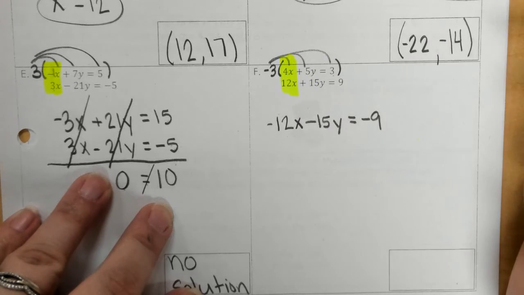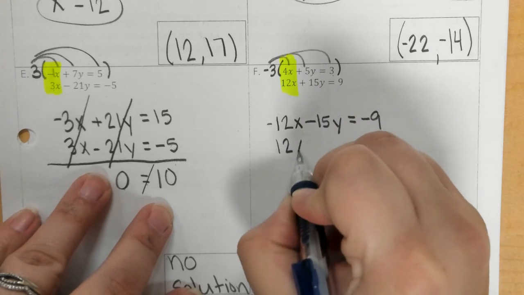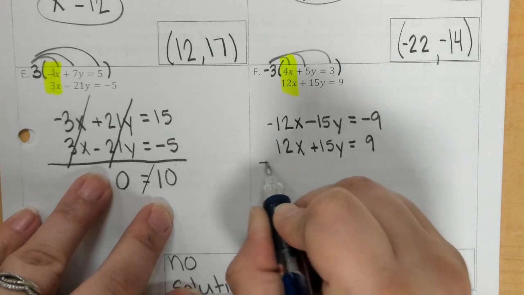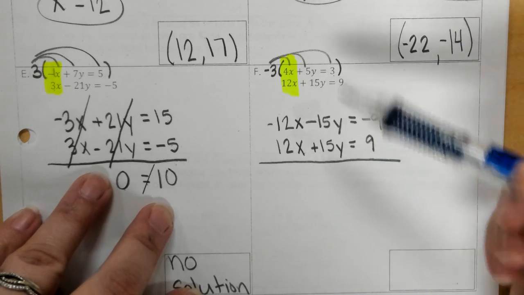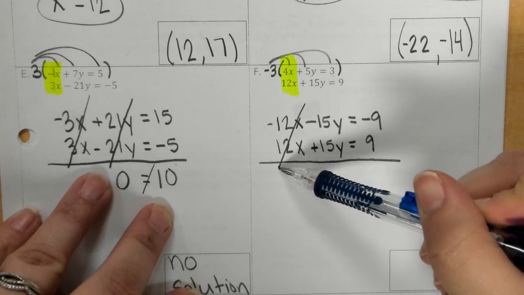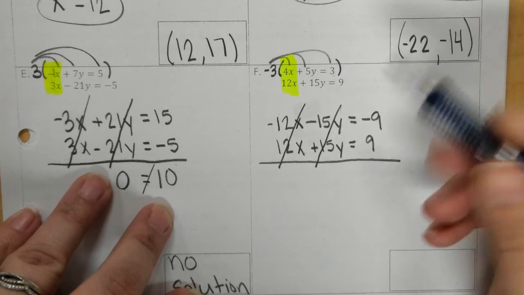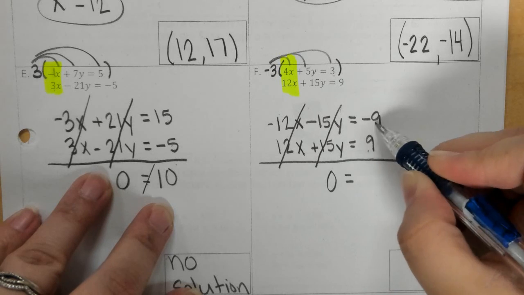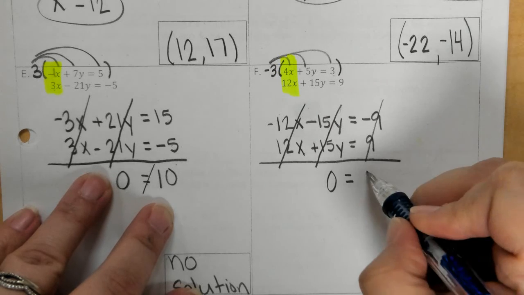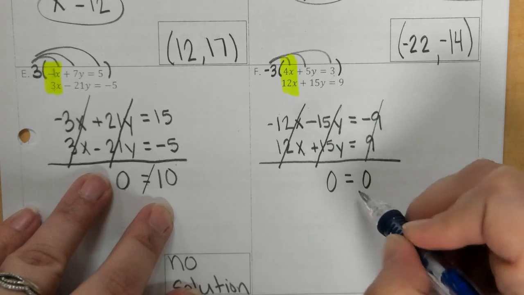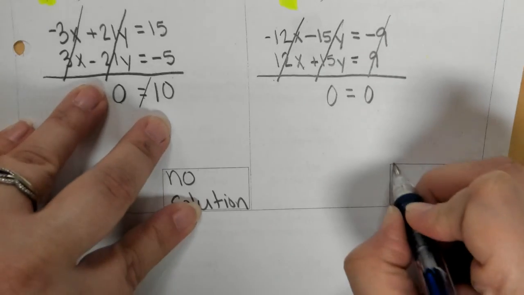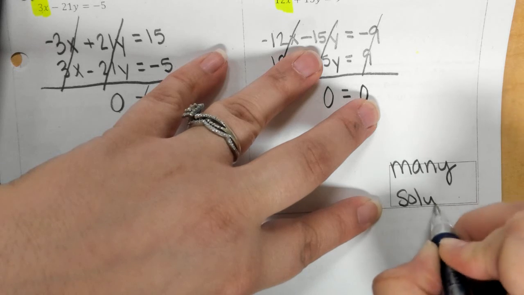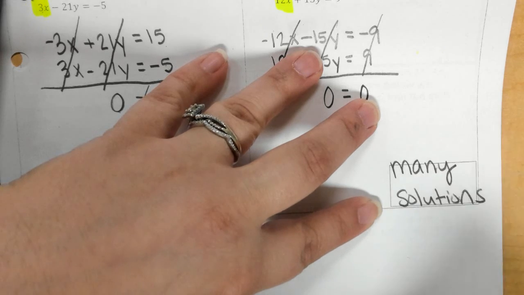The bottom equation just stays the same. And we eliminate. So our 12s are eliminated. Our 15s are eliminated, so that makes 0. And then here, 9 minus 9 also is eliminated to be 0, which is true. 0 does equal 0. So that is many solutions.